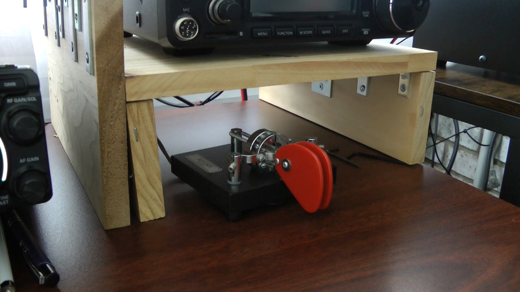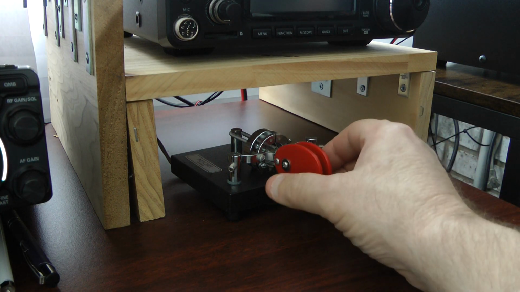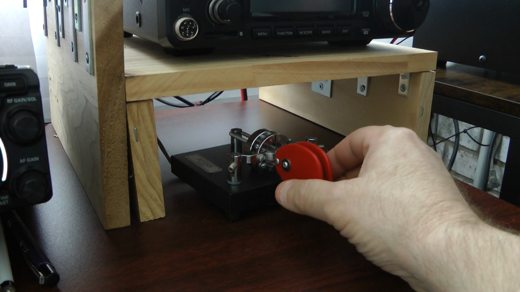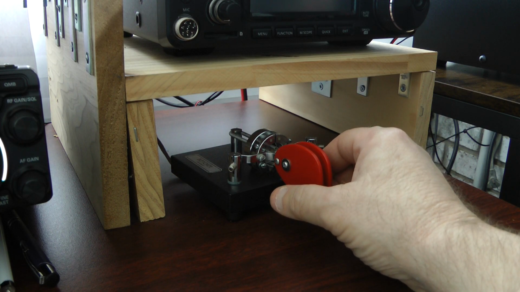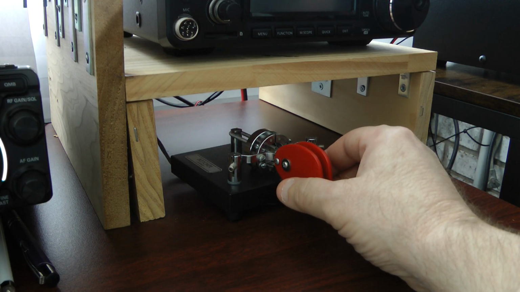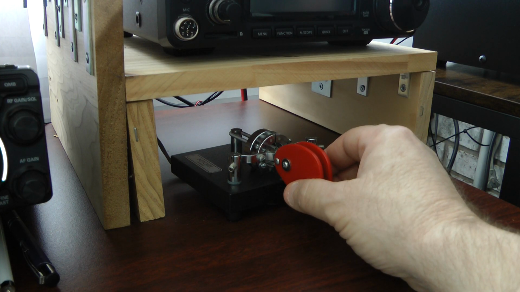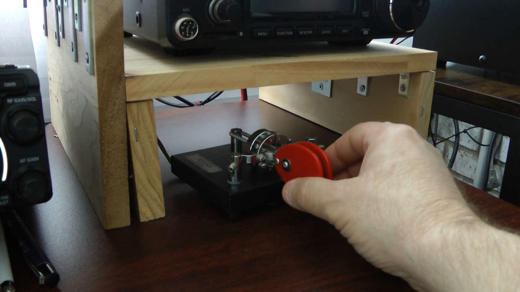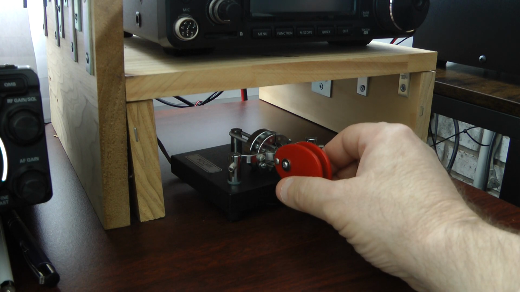Let's go over it again, starting at 0. 1, 2, 3, 4, 5, 6, 7, 8, 9.